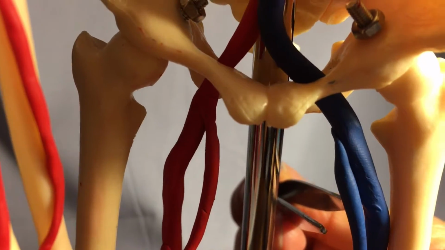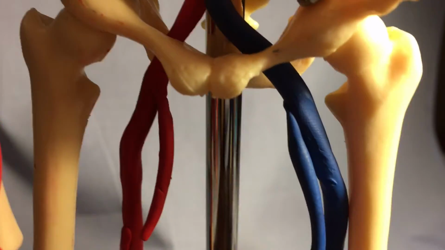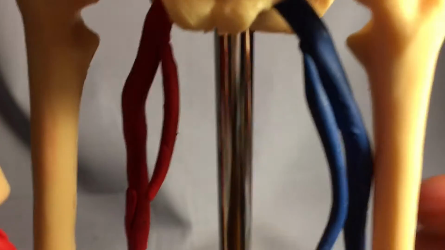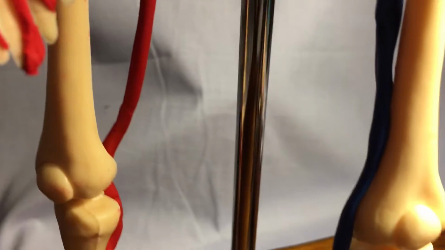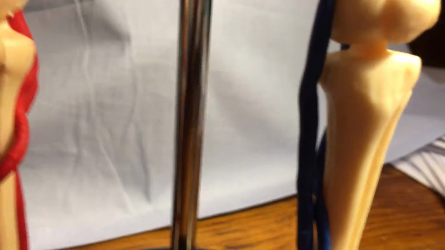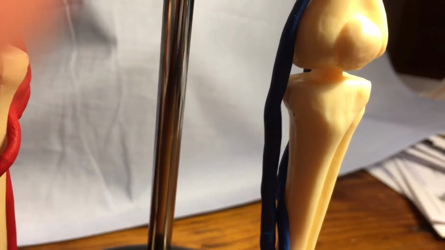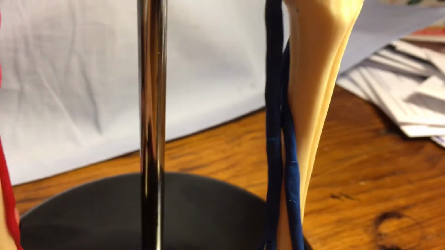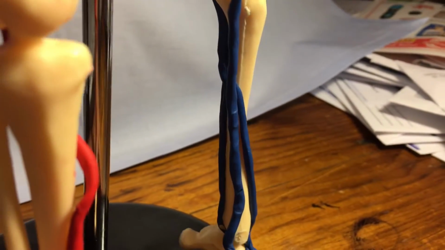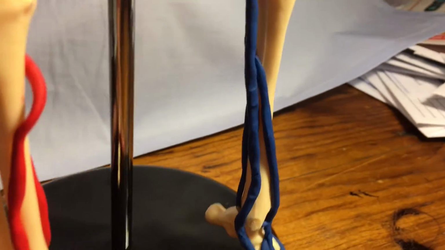That's the internal iliac, this little guy, and then the external iliac, and then we have the femoral vein, which is the big guy coming down the back, and that one kind of splits into the anterior and posterior tibial, so it sort of splits and wraps around the tibia there. And there's another vein getting in the way, but you can see there's the posterior tibial vein.